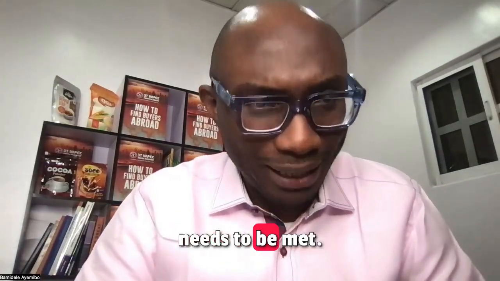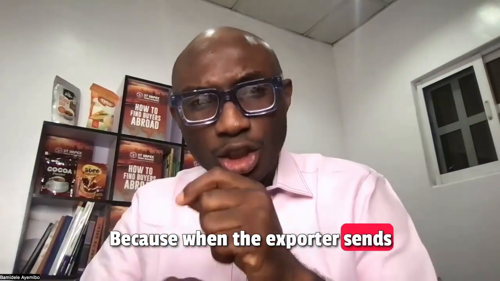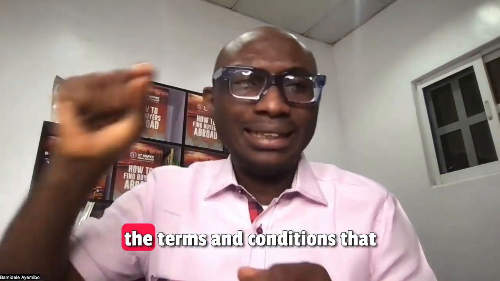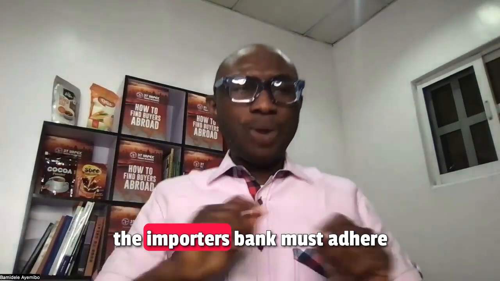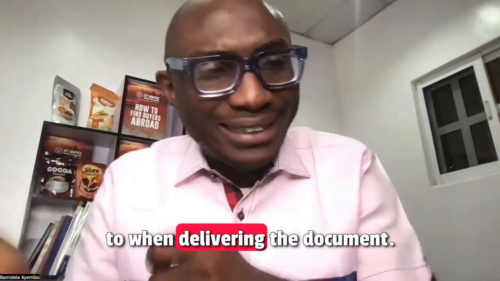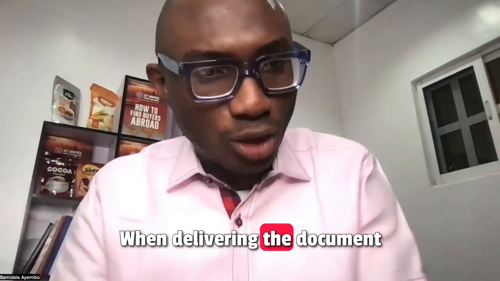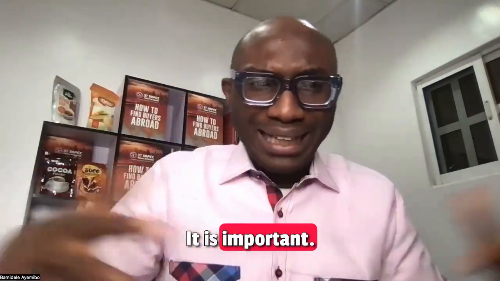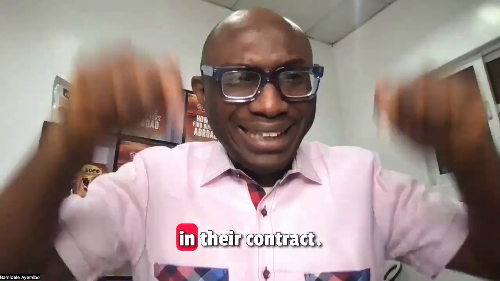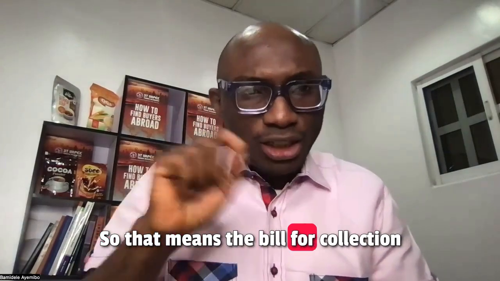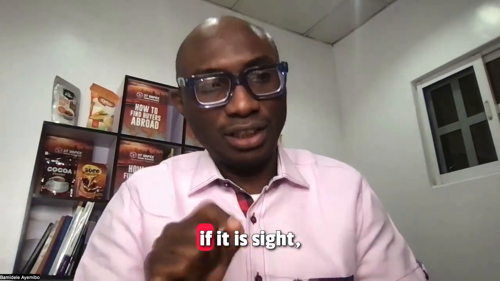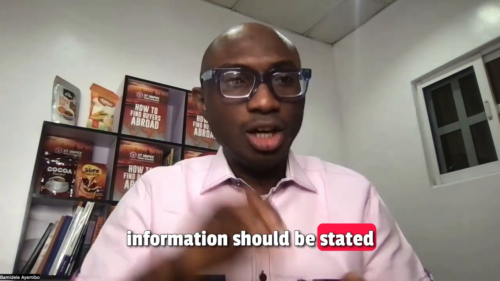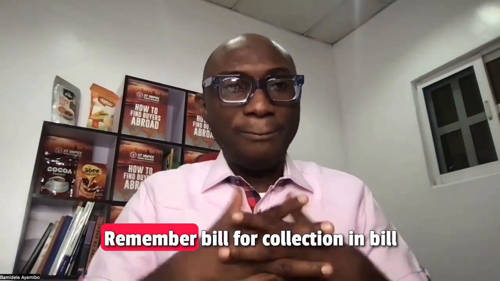Every other condition that needs to be met, because when the exporter sends documents to the bank that will collect the payment, the exporter is also going to state the terms and conditions that the importer's bank must adhere to when delivering the documents. It is important that importer and exporter have agreed those terms and conditions in their contract. So that means for bill for collection, also state, if it is tenor, when documents will be released, if it is sight, the number of days, and if there is a case of need. All this information should be stated in the contract.